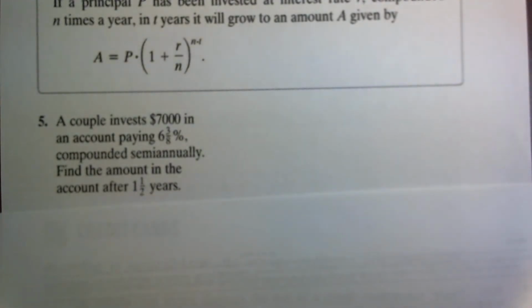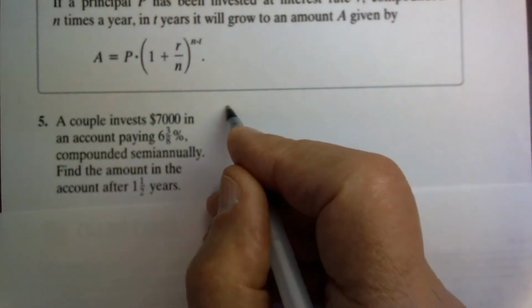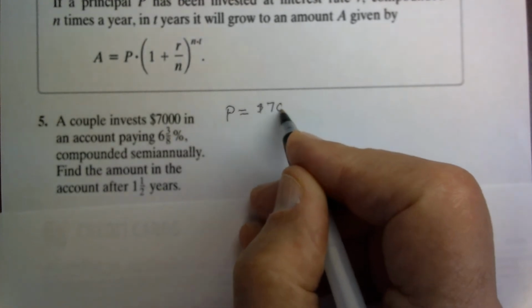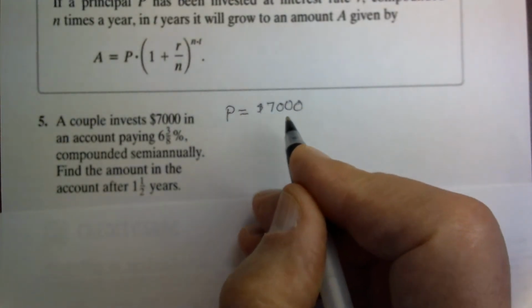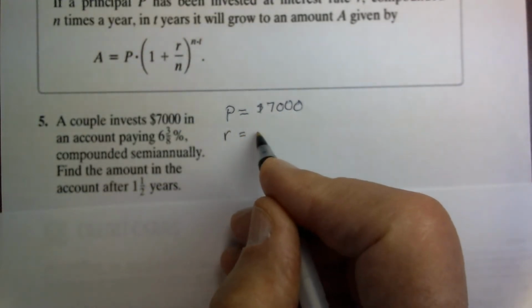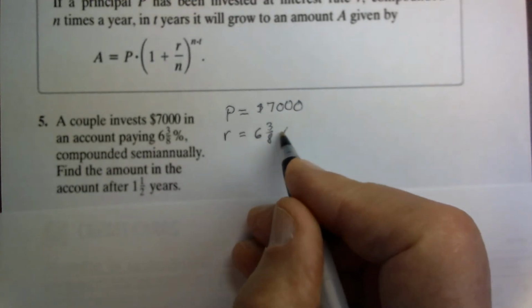The best thing to do here in these types of exercises is to clearly state what the various letters represent. So P in this case is equal to 7,000. R, the interest rate, is equal to 6 3/8%.